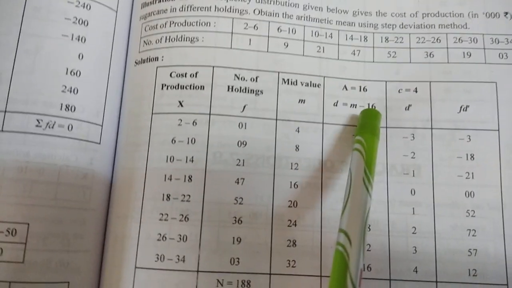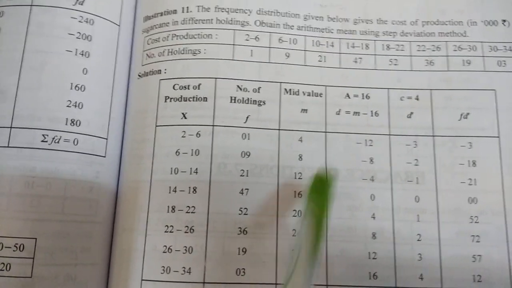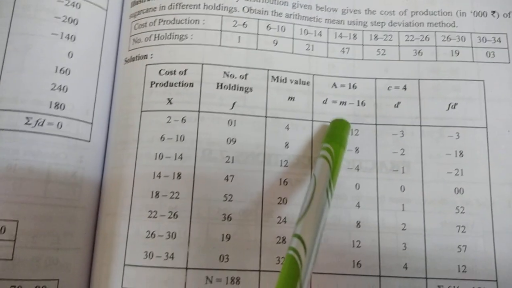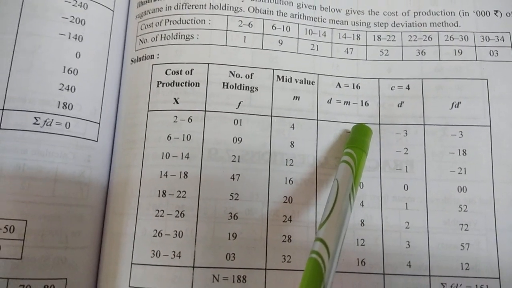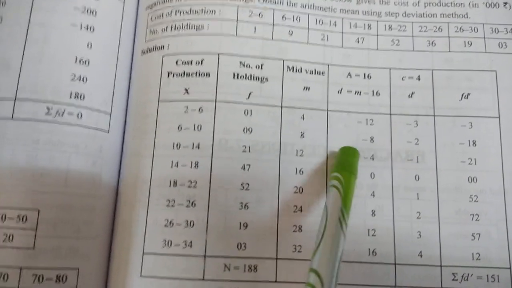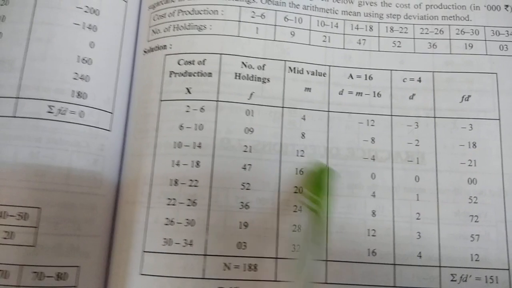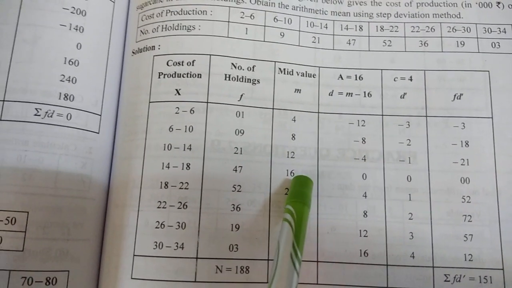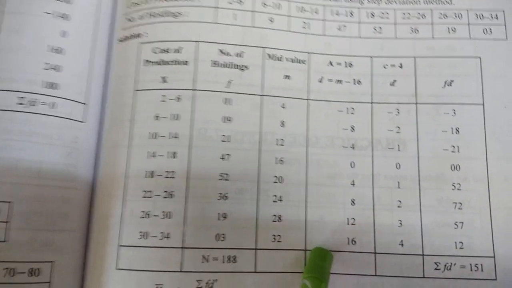Take the assumed value from the midpoints, that is 16. Take the deviation, m minus assumed mean. 4 minus 16 is minus 12, 8 minus 16 is minus 8, 12 minus 16 is minus 4, 16 minus 16 is 0, and so on.